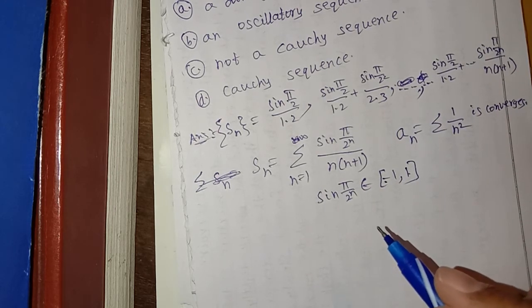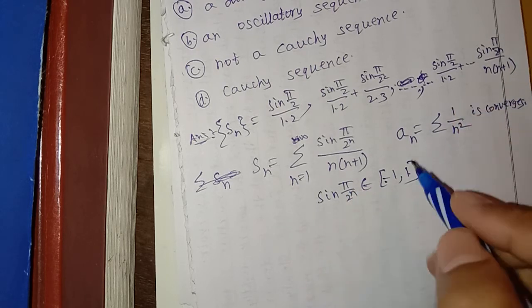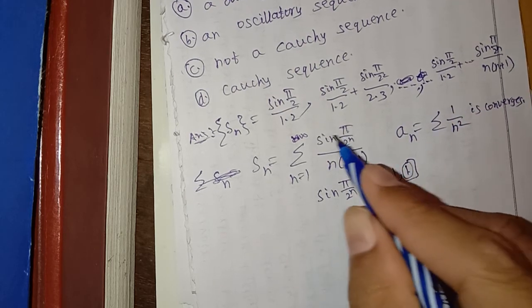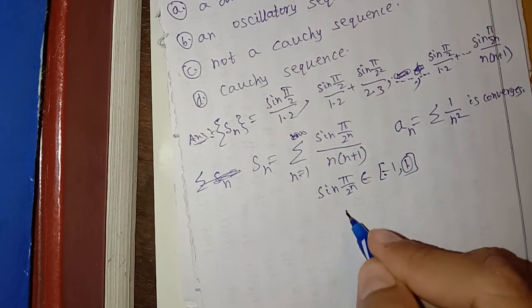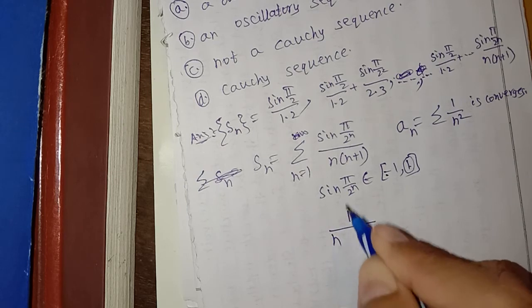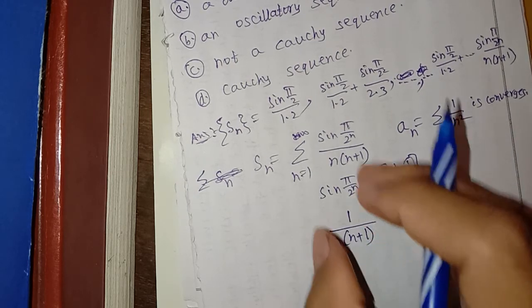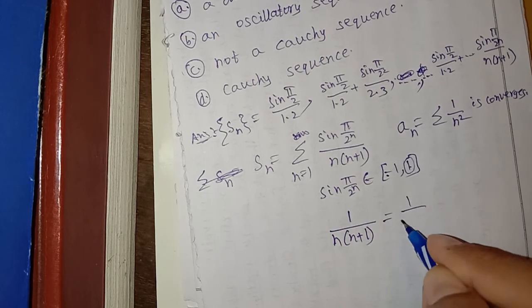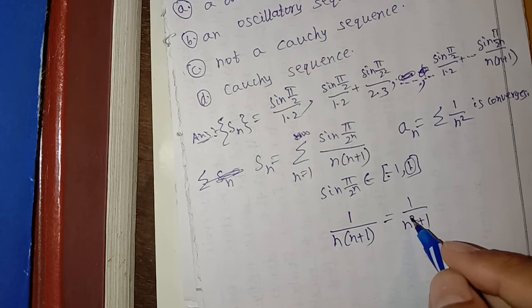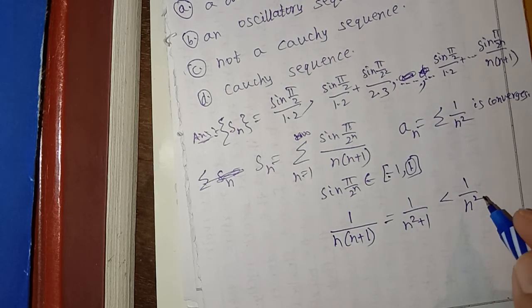So if we take the highest value 1, which it may not be, then 1 by n into n plus 1 is the nth term. This is equal to 1 by n squared plus n, which is less than 1 by n squared.